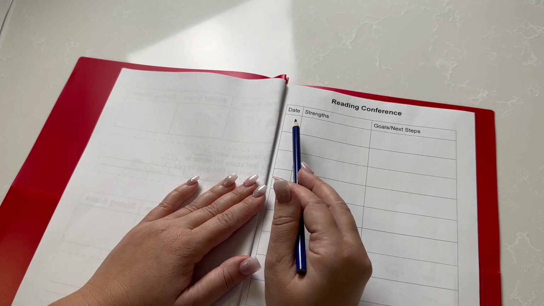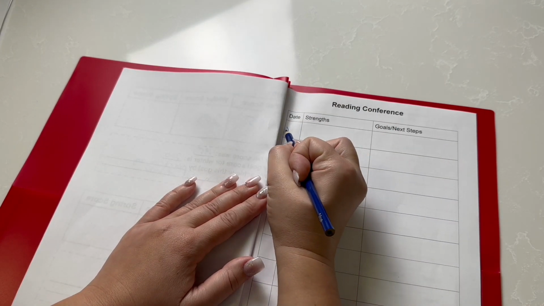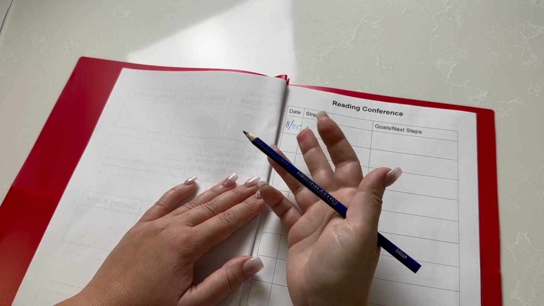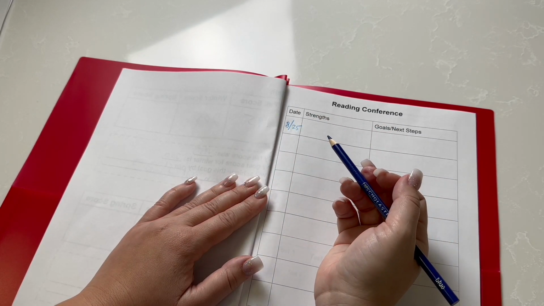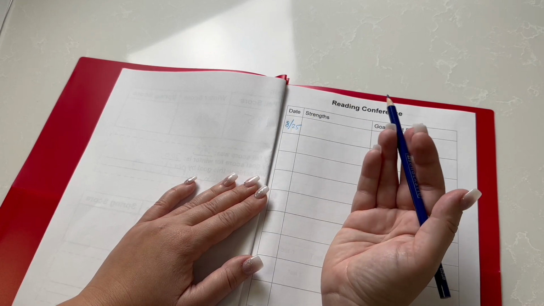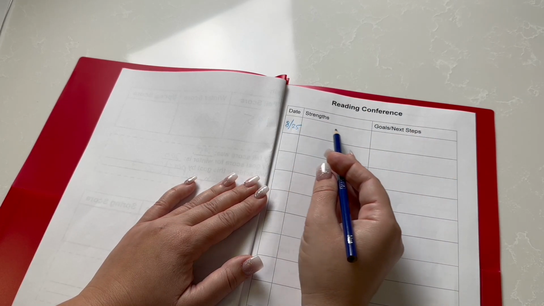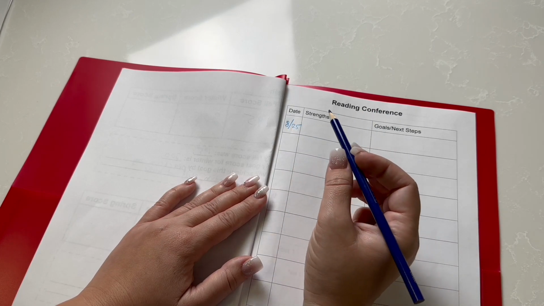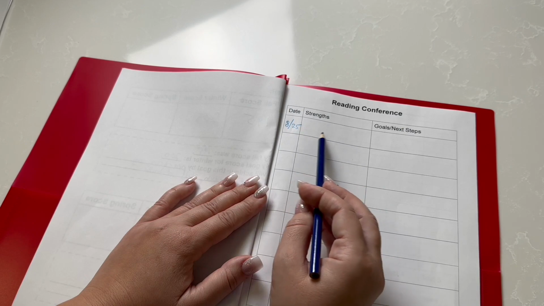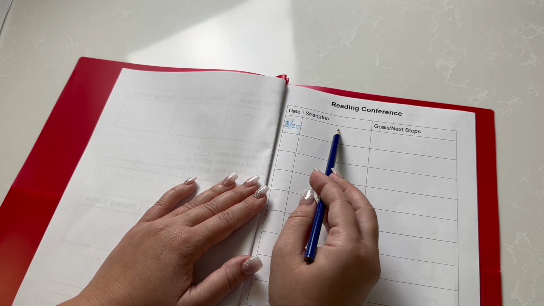So maybe you and your teacher had a meeting on August 25th and you discussed what your strengths are in reading or in math. Let's say in math your strengths are multiplication. You're good at multiplying two-digit numbers, or maybe in reading you're really good at spelling. So you want to write that down here.